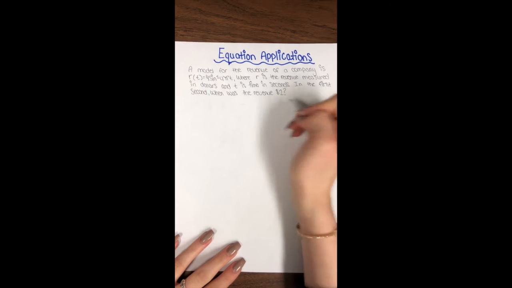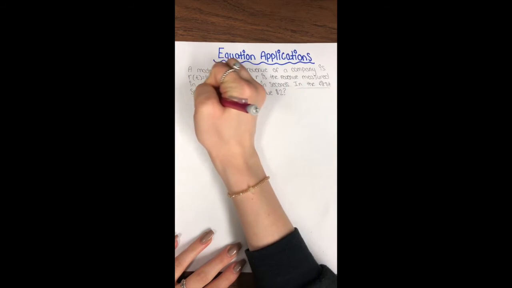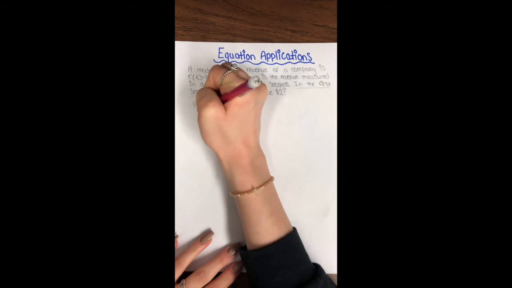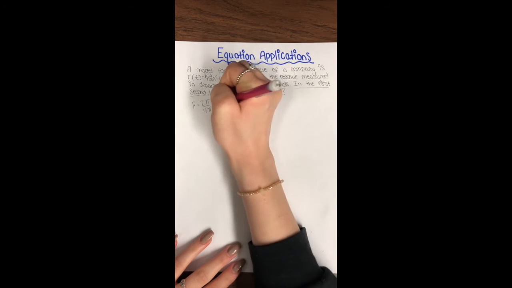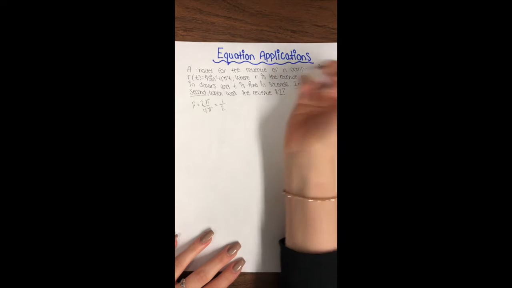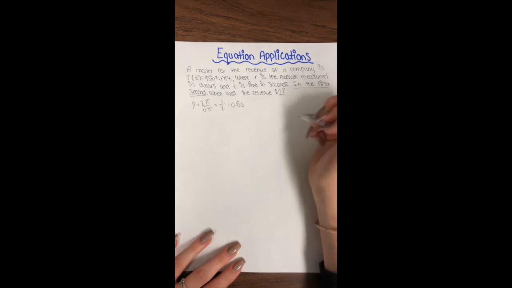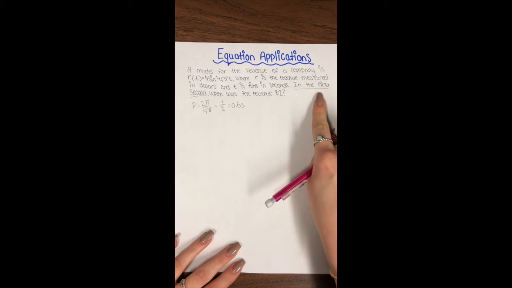Okay, so for this question, we are finding when the revenue is $2 in the first second. So our period is 2 pi over 4 pi, which equals 1/2, so half a second, 0.5 seconds. And we want the revenue in the first second, so we need to consider 2 cycles.